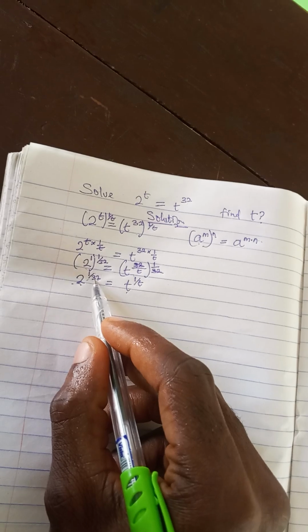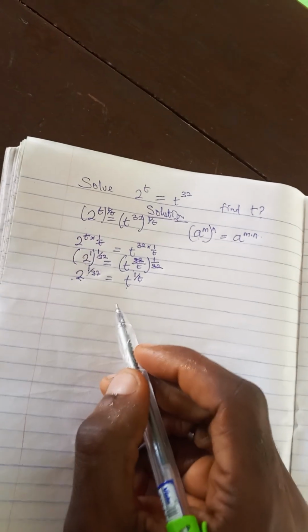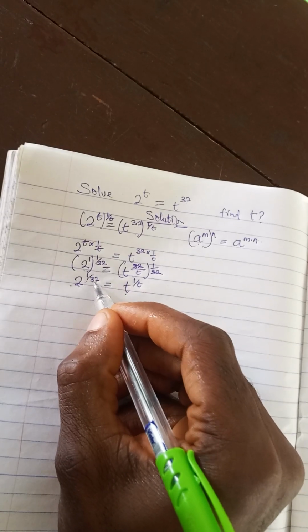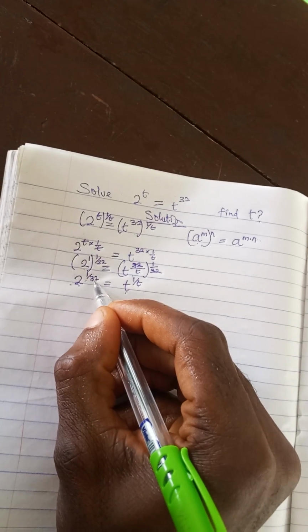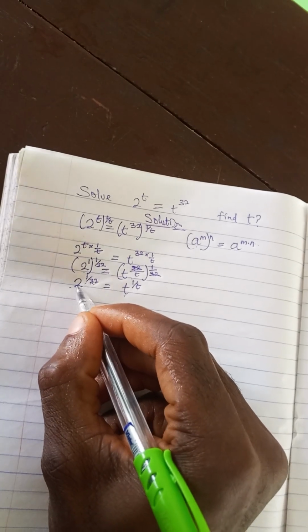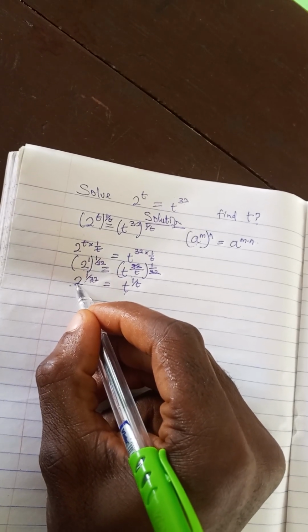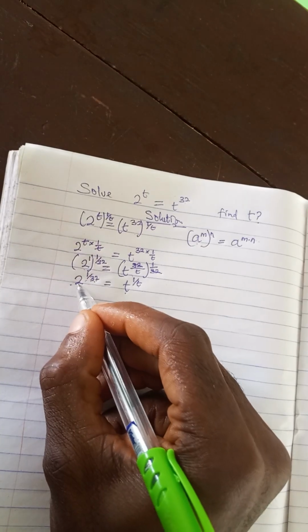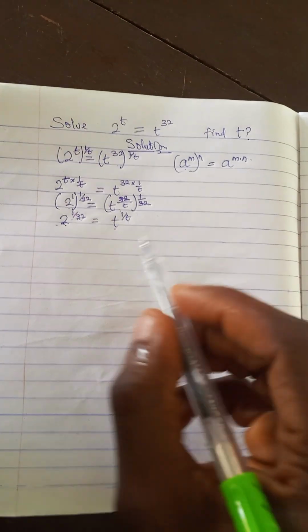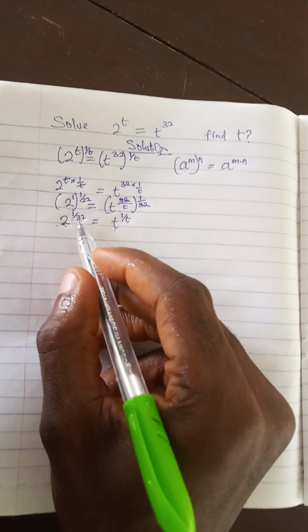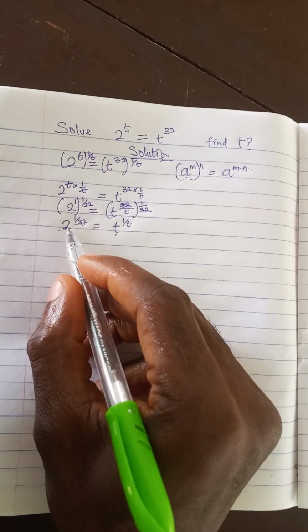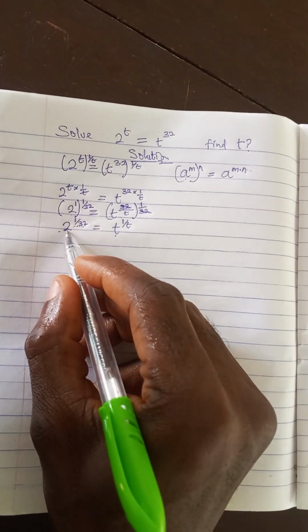So we will now try to see the multiples of 32 that will have the same value in terms of the powers of 2.